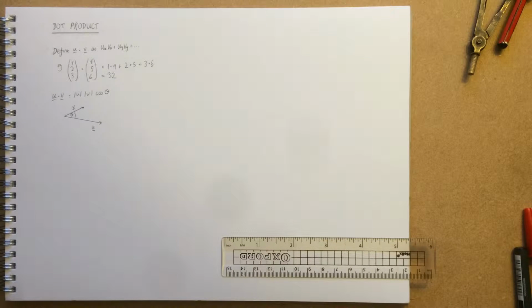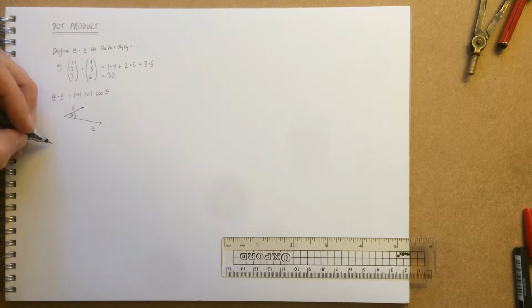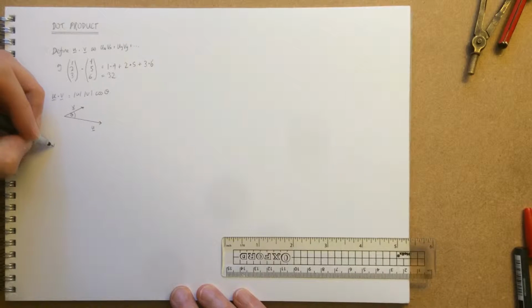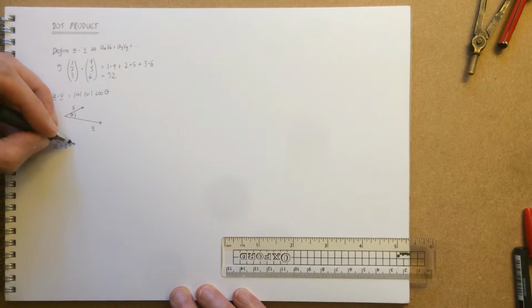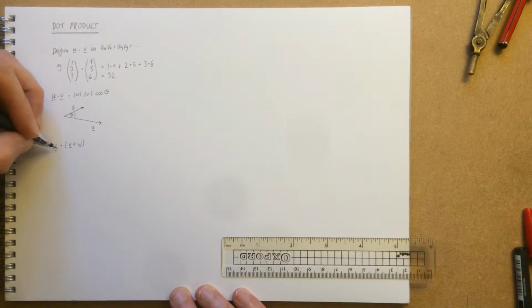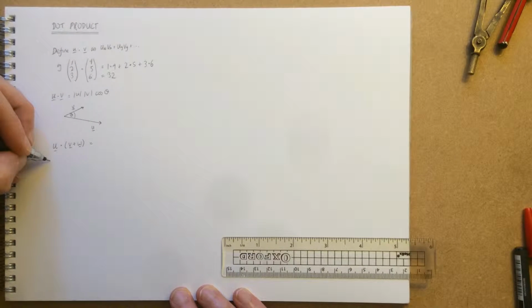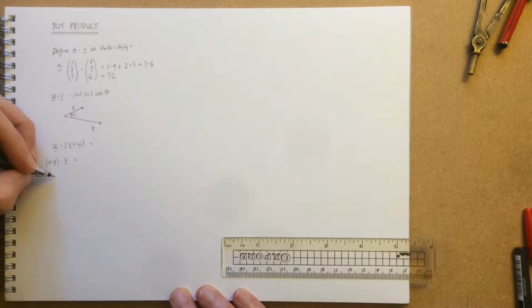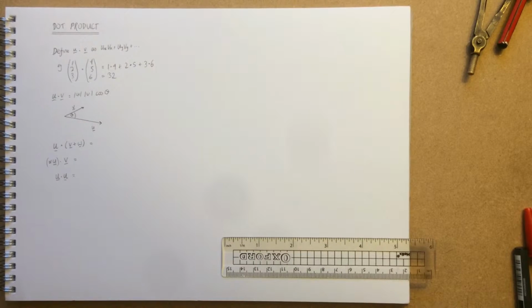Firstly, let's observe a couple of things about the dot product. So this first one, it just distributes.